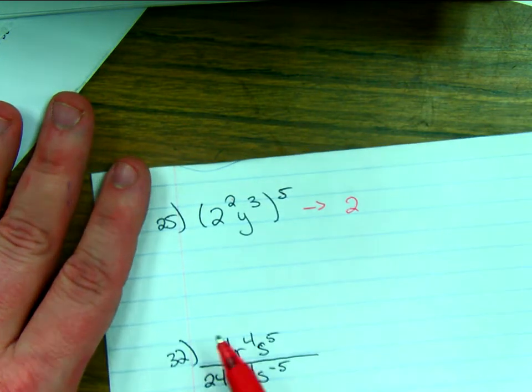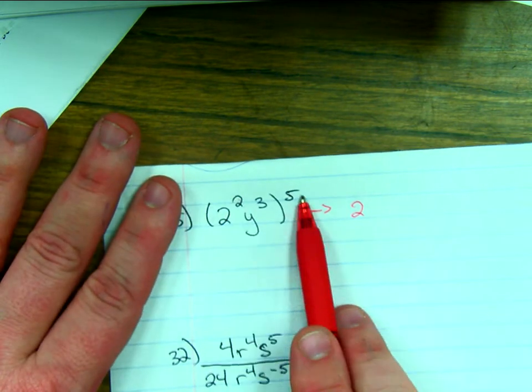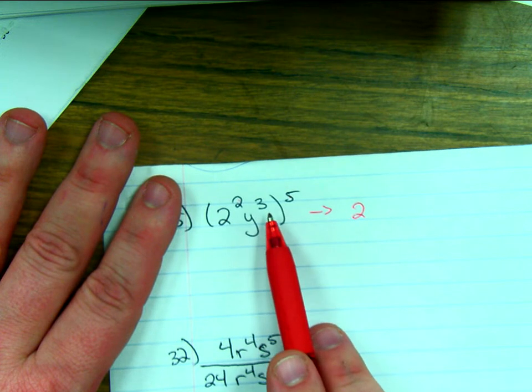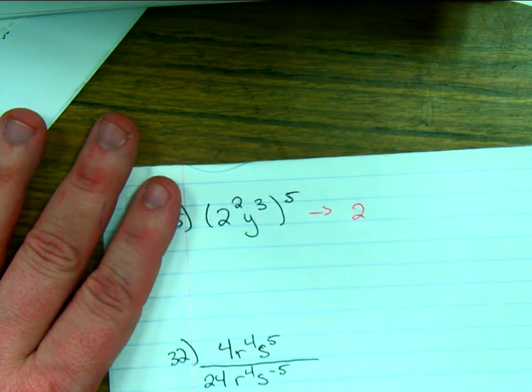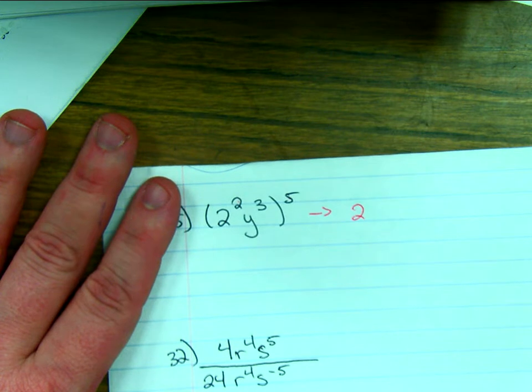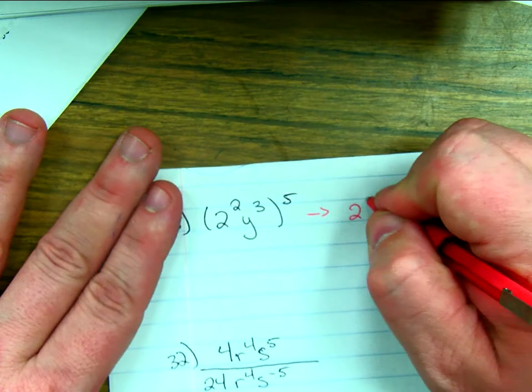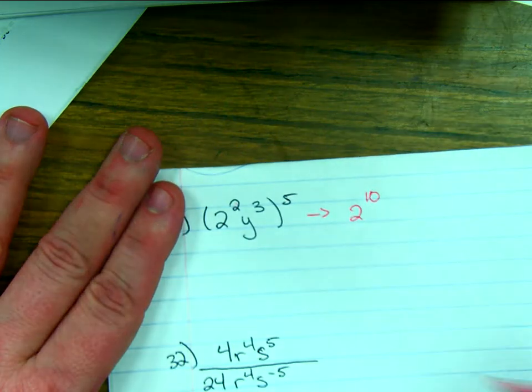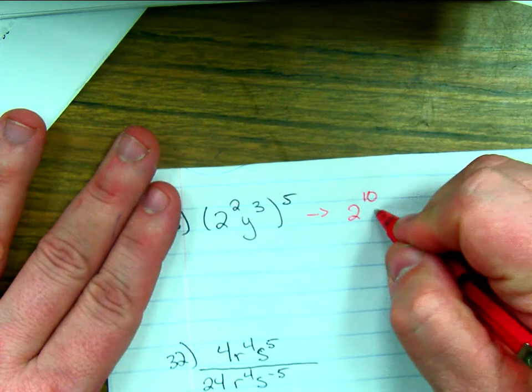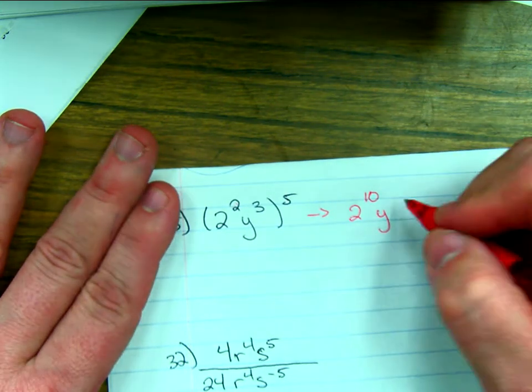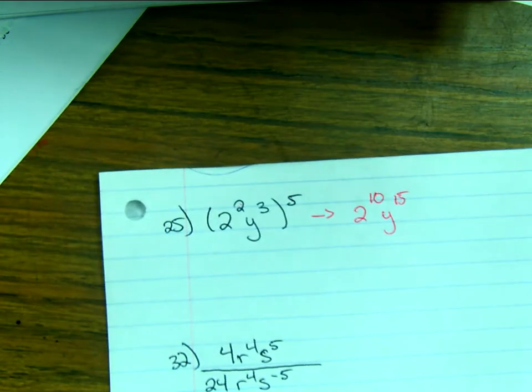Remember, power to power, you do what with the exponents? It's your second rule. Look at your rules that you wrote down. You multiply. 2 times 5 is 10. There we go. y to the 3rd to the 5th is the same as y to the 15th. You can't simplify y to the 15th, but you can simplify the 2 to the 10th.